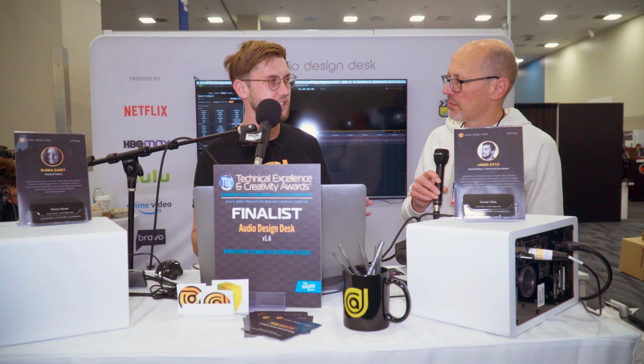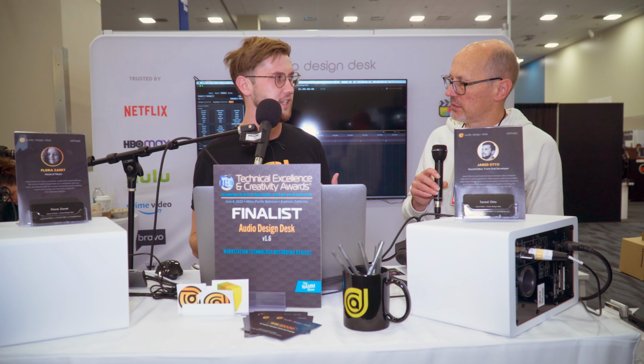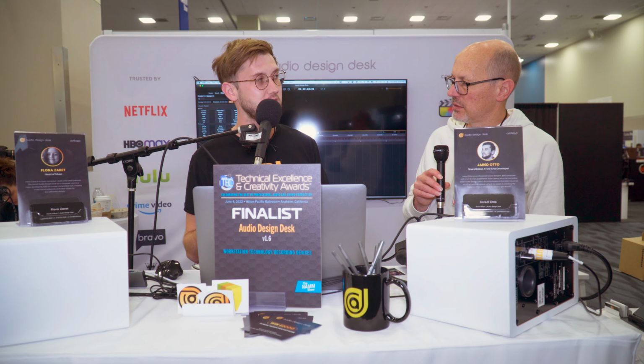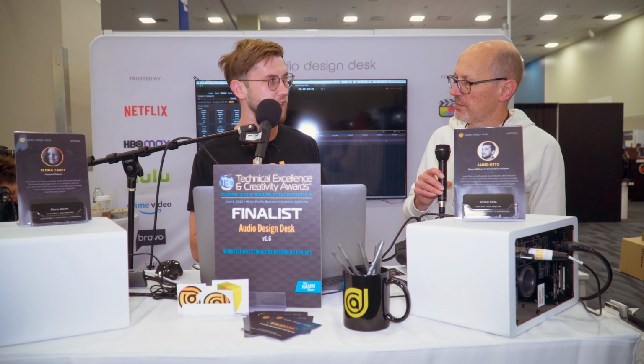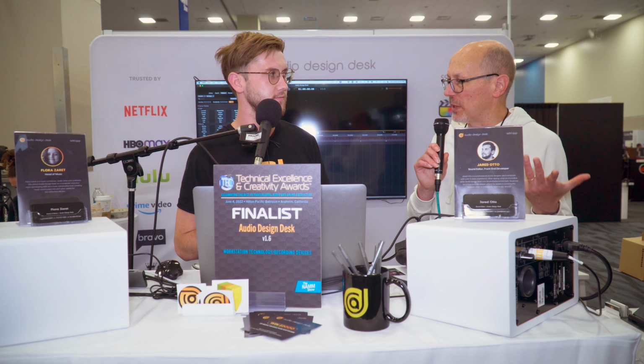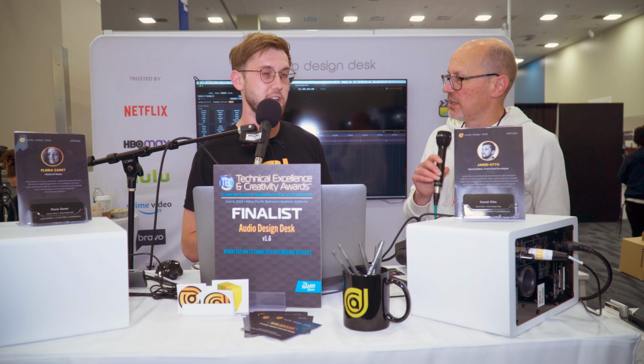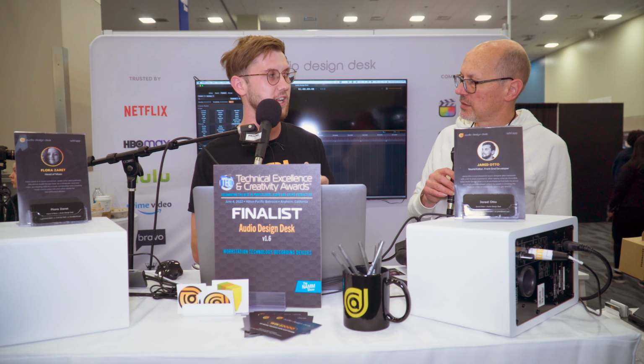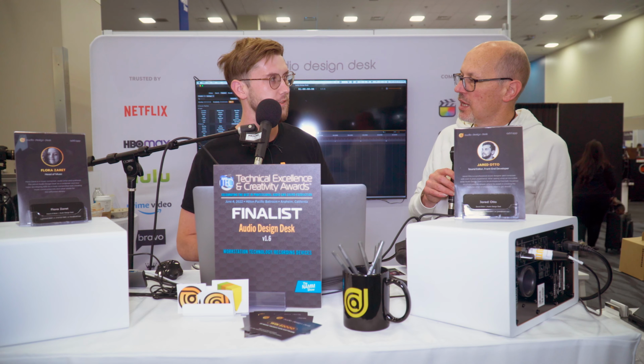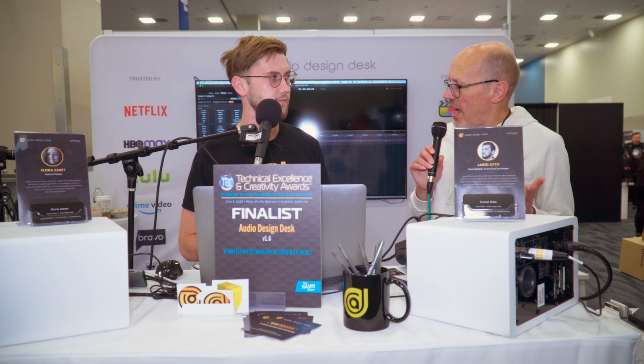So Audio Design Desk is a brand new DAW that we built from the ground up using the modern advancements of AI and machine learning to help us identify the sounds and then place the sounds in sync with video footage very fast. So it's a digital audio workstation program expressly designed for people who need to do sound for picture. Yes, and any sort of sound for picture. So sound design, Foley, and even film scoring. Excellent. So explain a little bit how it works then.